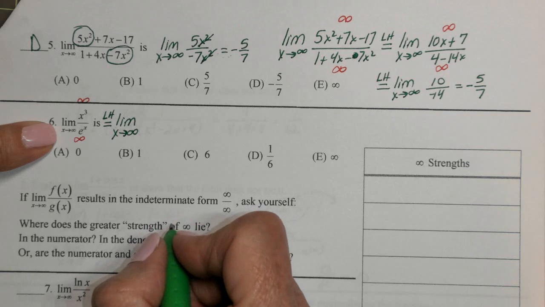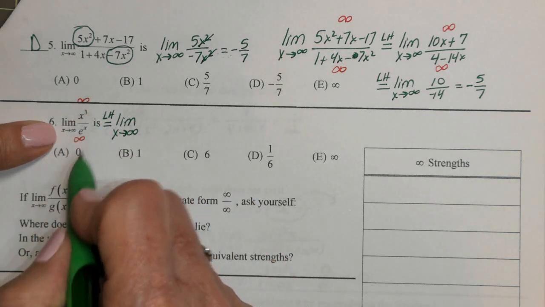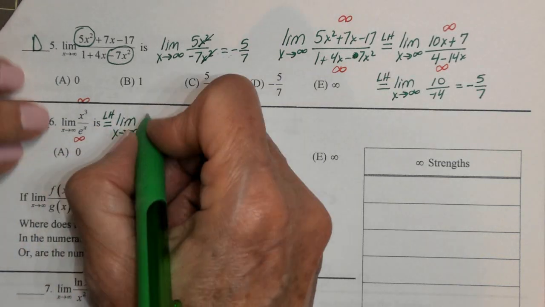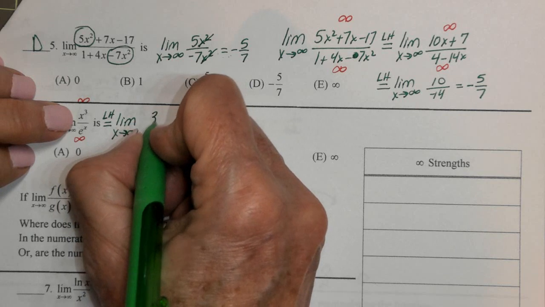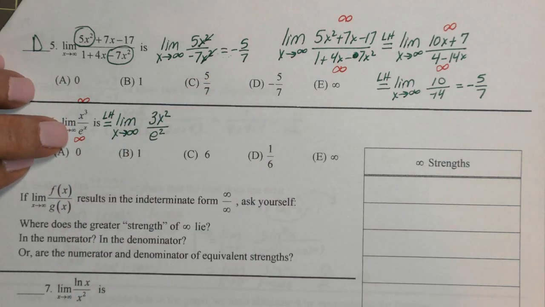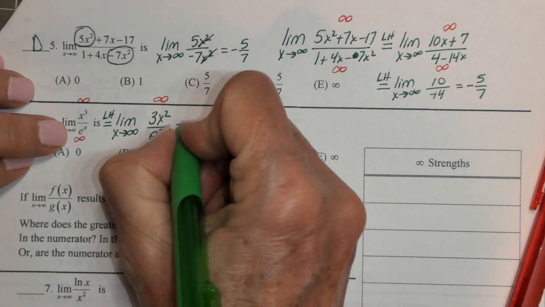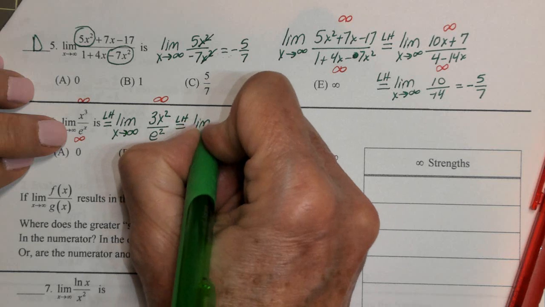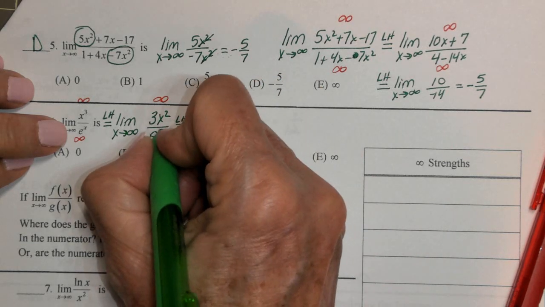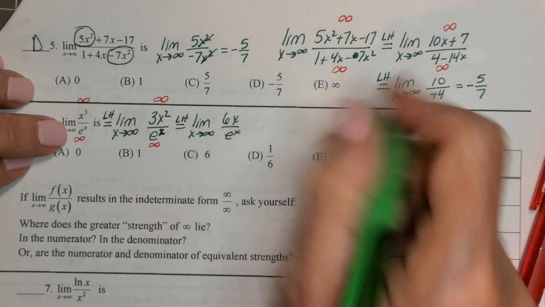I like multiple choice questions because we don't have to write out all of our work. We know that the top's going to infinity, we know the bottom's going to infinity, we don't have to write it all out. Okay, derivative of the top, derivative of the bottom, still infinity over infinity. So L'Hopital again. 6x over e to the x.